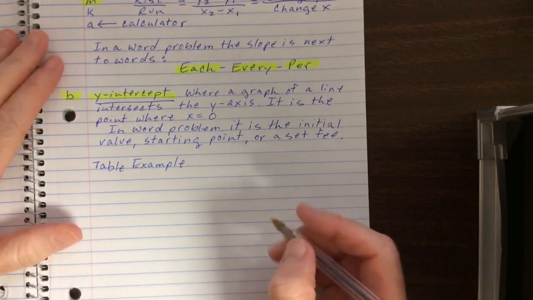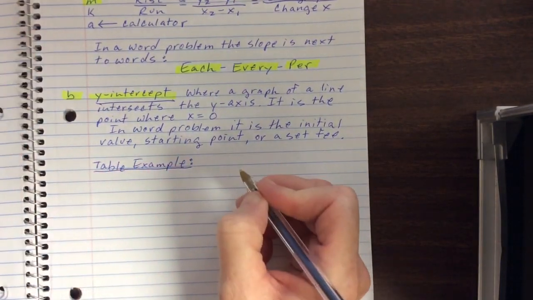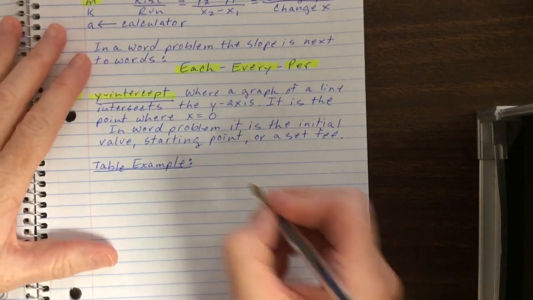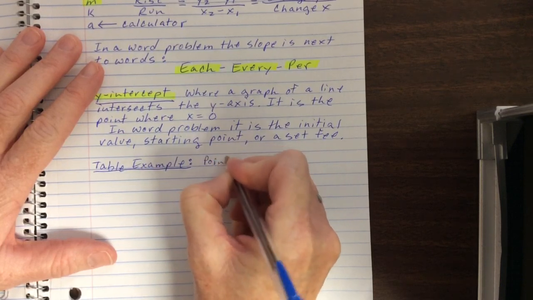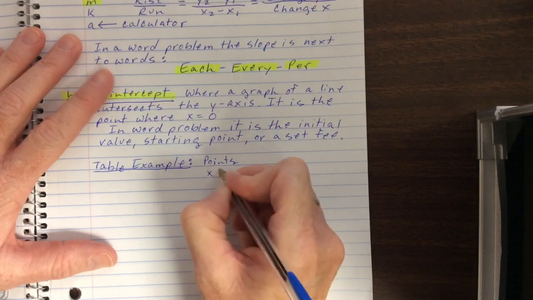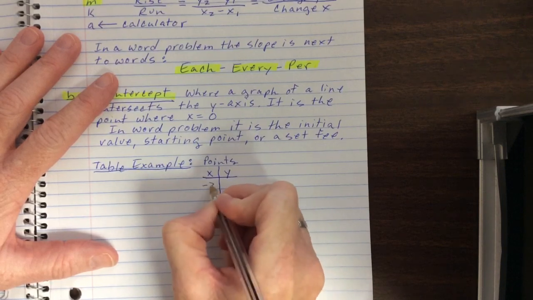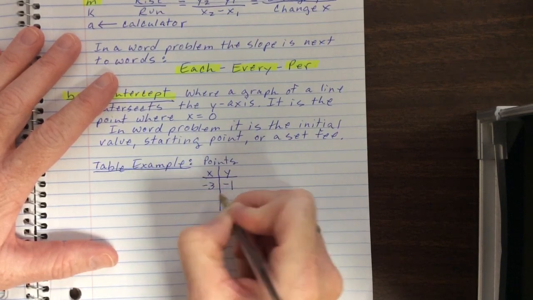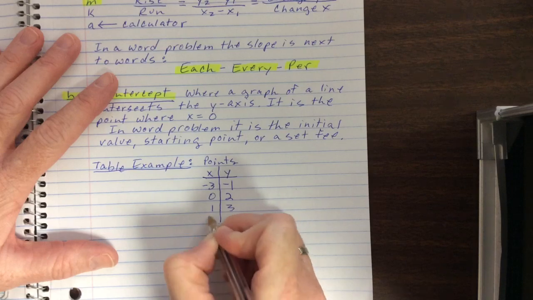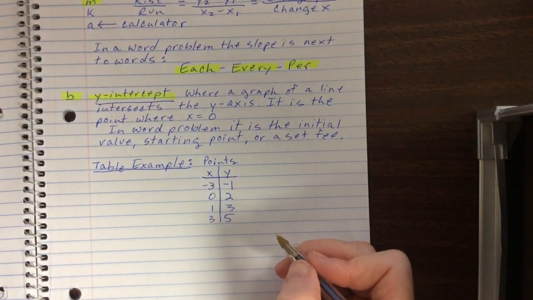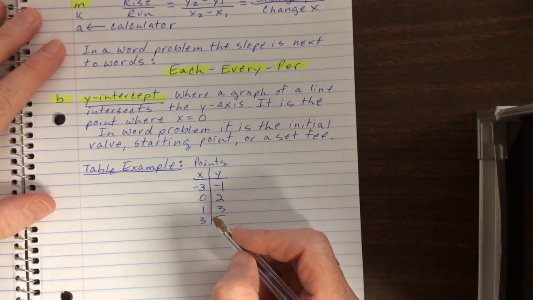So let's say we have a table. And we have these points. We have x and y, and we have points -3, -1, 0 and 2, 1 and 3, and 3 and 5. Now we can take these points and figure out everything we need to know.